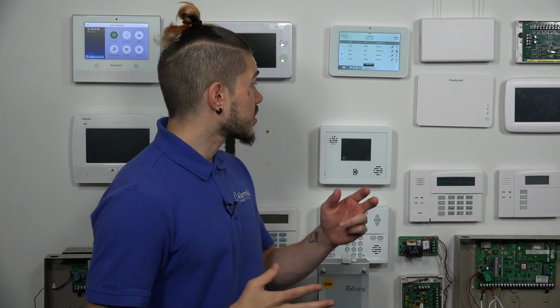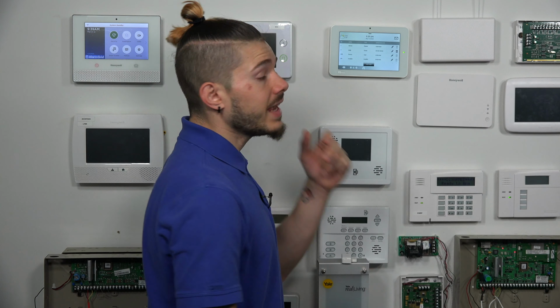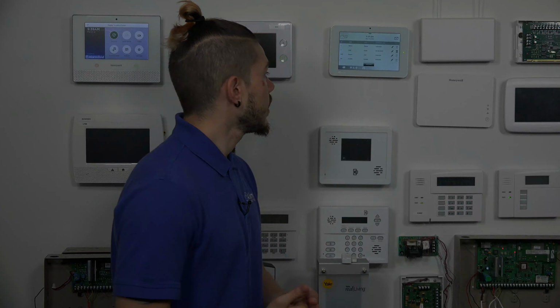These are all hard-coded: master code, installer code, dealer code, and the duress code. These are all hard-coded codes that go into the system and they cannot be removed. So they're always going to be set to something. There's no way to actually remove them.